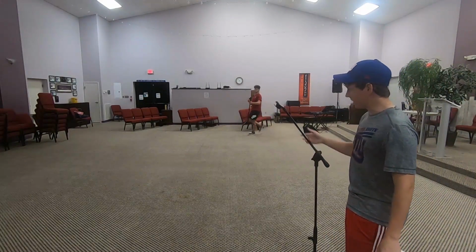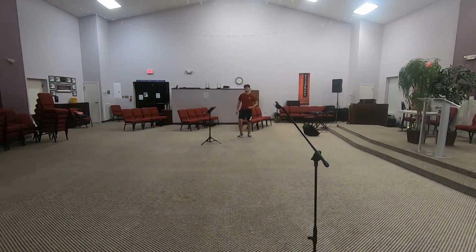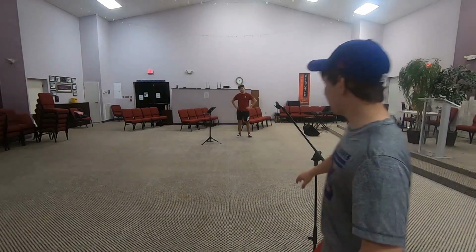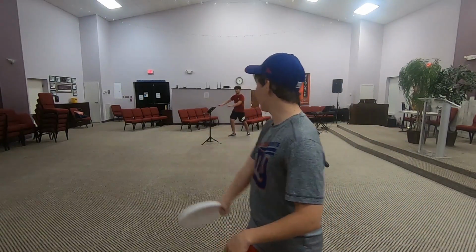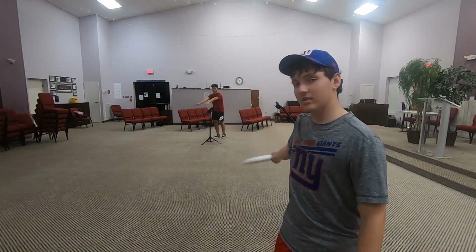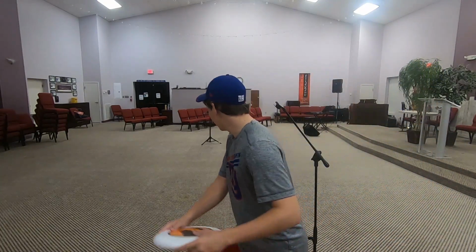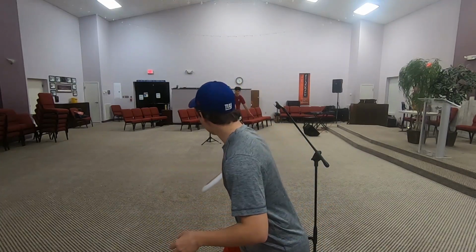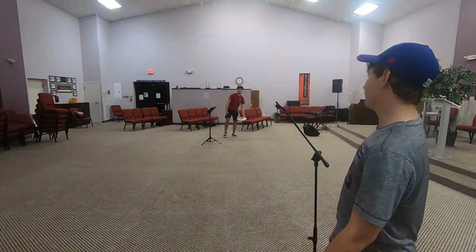Let's say Anthony's defender is standing where that music stand is. I can't throw an outside in disc because it's going to get taken out by that defender. So what I'm going to do is step outside around my defender and throw an inside backhand to go away from the defender right there.